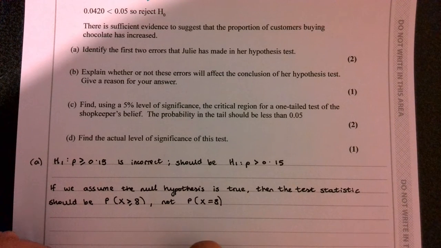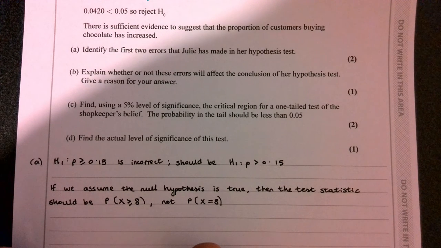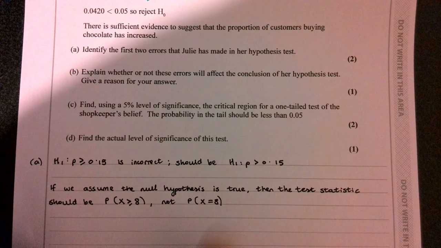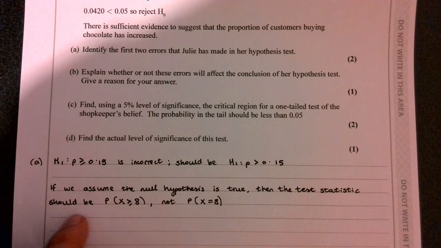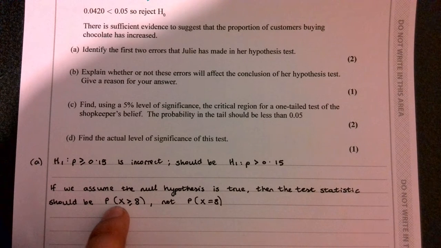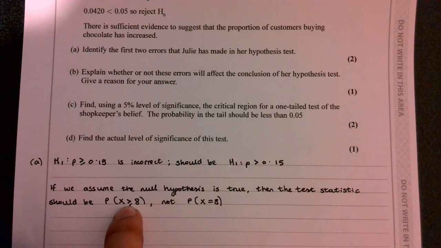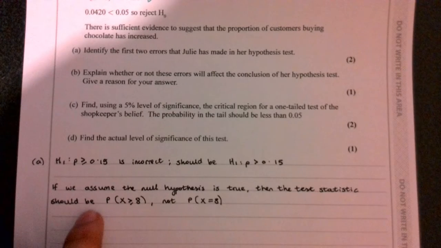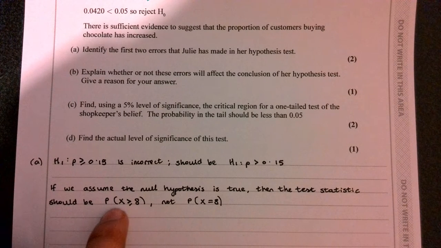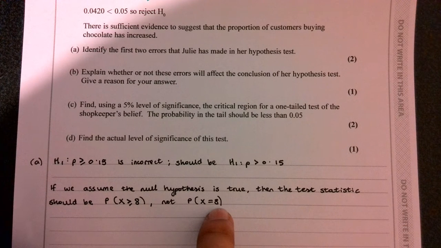The second thing that's wrong is that if we assume that the null hypothesis is true, then, because we're testing that the probability is greater than 0.15, the test statistic should be the probability that X is greater or equal to 8. Because remember, of the 30 customers, 8 of them are found to have bought chocolate. So the test statistic should be the probability of X being greater or equal to 8, not the probability that X equals 8.